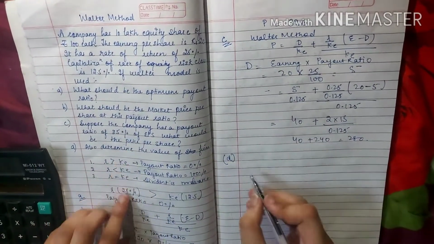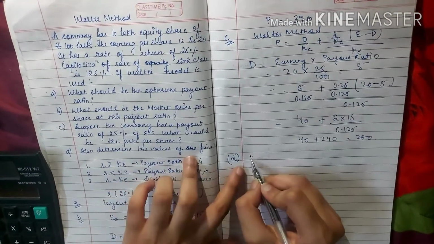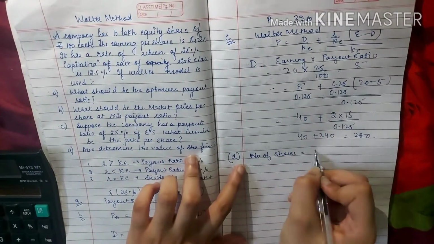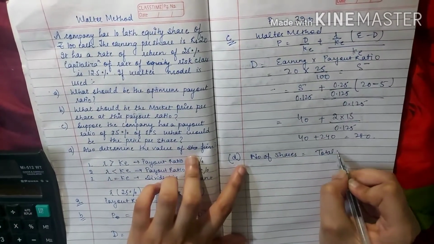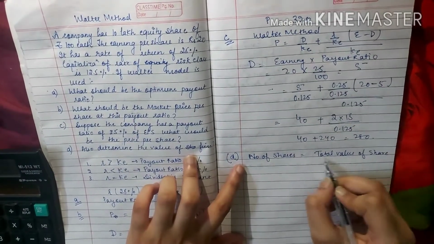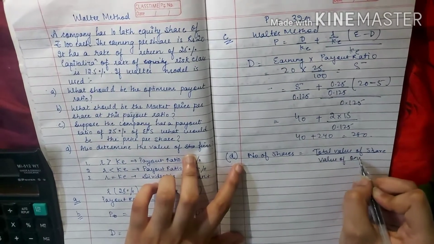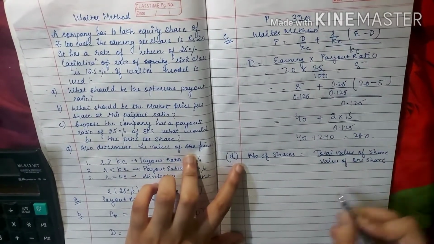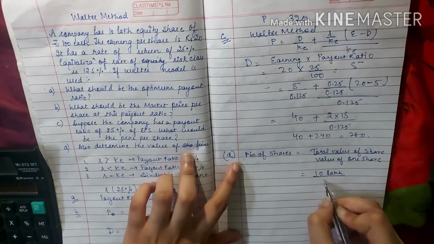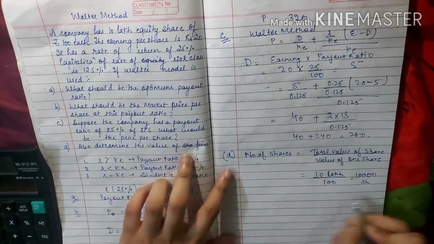D. We have to find the value of the firm. So first calculate the number of shares. Total value of shares upon value of one share. 10 lakh upon 100, which is 10,000 shares.